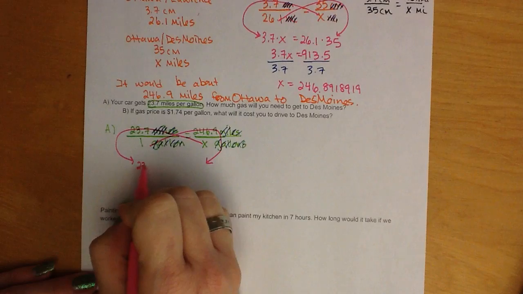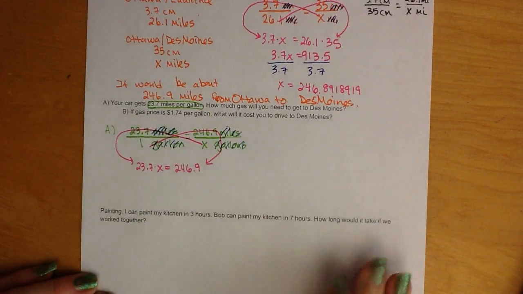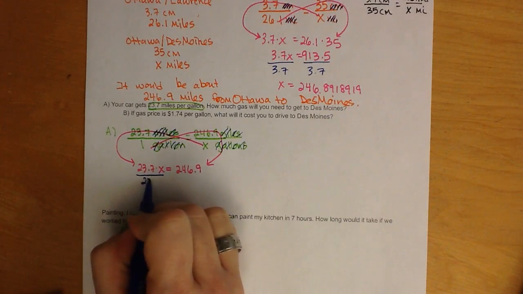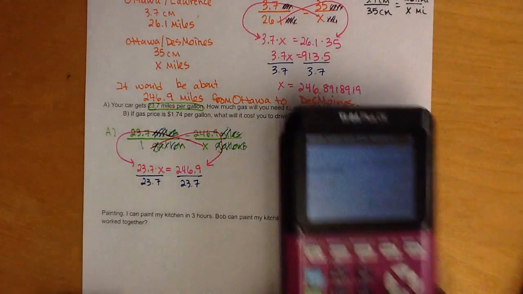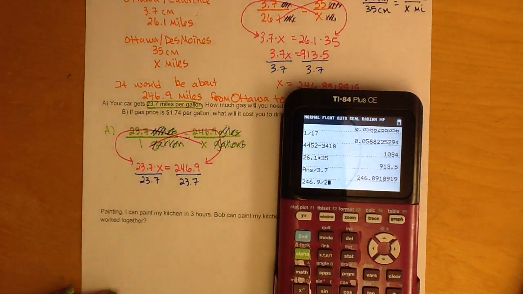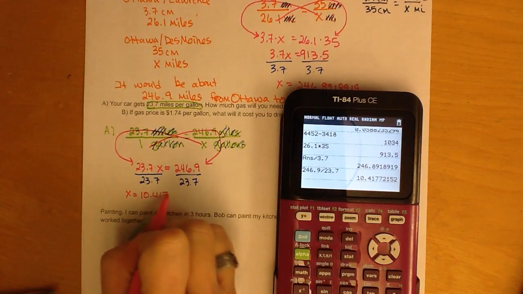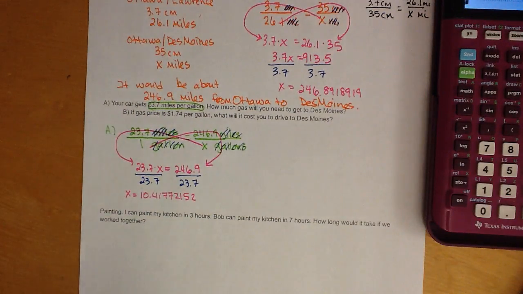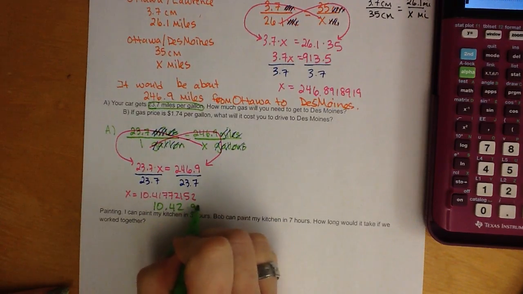So we have 23.7 times x equals 246.9 times 1. So I'm not going to write that times 1. And then we can just solve by dividing both sides by 23.7. Let's see what that gets us. 246.9 divided by 23.7. Looks like we are going to need 10.41772152. So let's just go ahead and round that to a reasonable amount and say 10.42 gallons of gas.